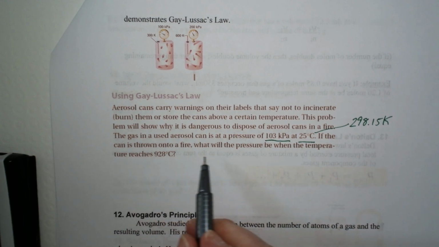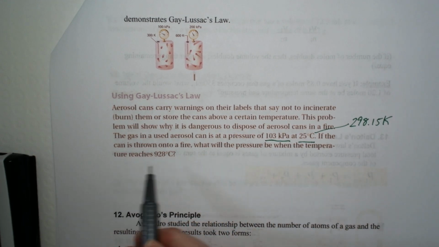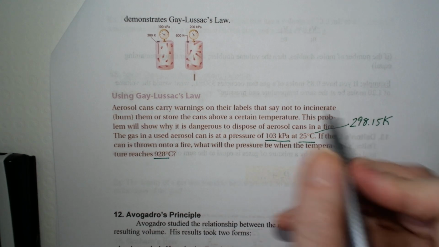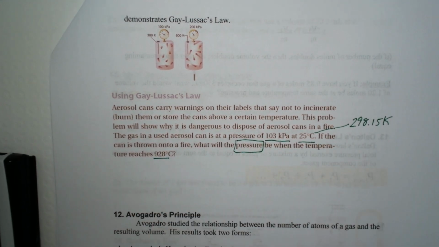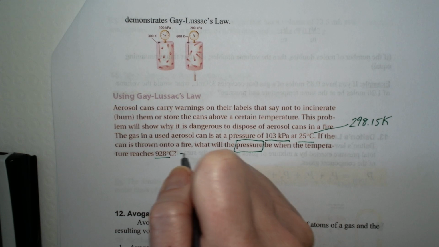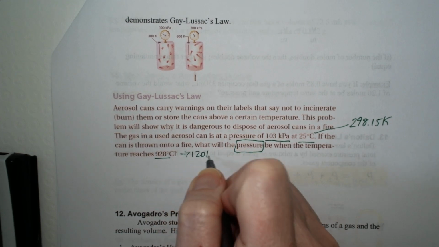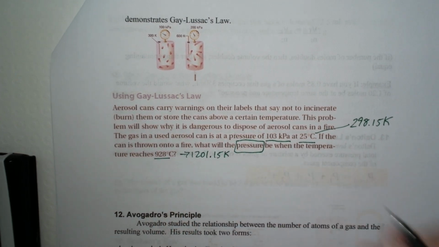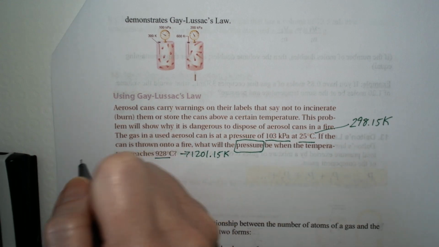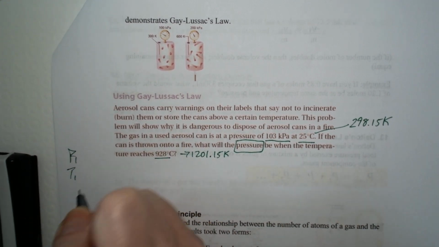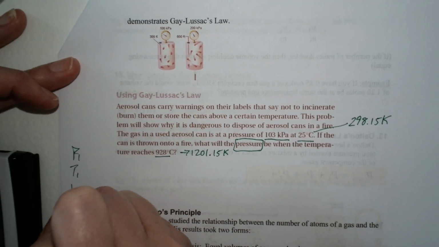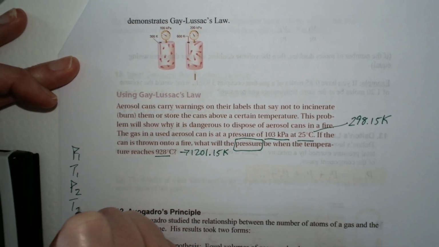If the can is thrown onto a fire, what will the pressure be when the temperature reaches 928 degrees Celsius? So we're looking for the new pressure when we have this temperature, but we don't like that temperature, right? So 928 plus 273.15, can't do that in my head. So that temperature is actually 1201.15 kelvins. Okay, so we have an initial pressure and an initial temperature, and we have a final pressure and a final temperature.